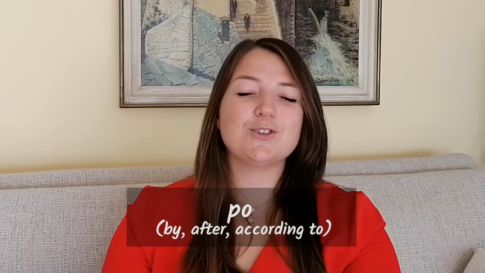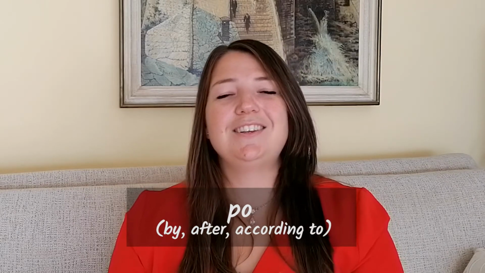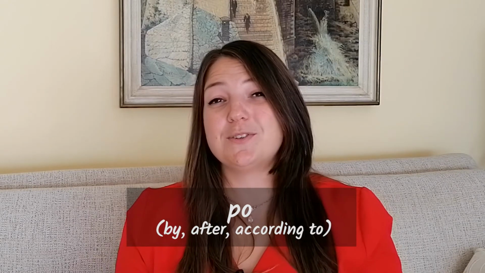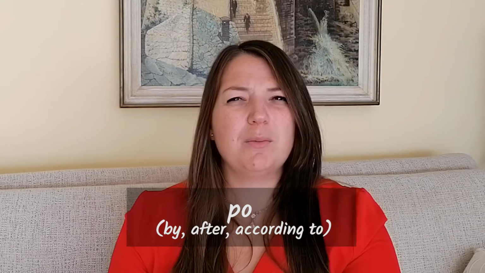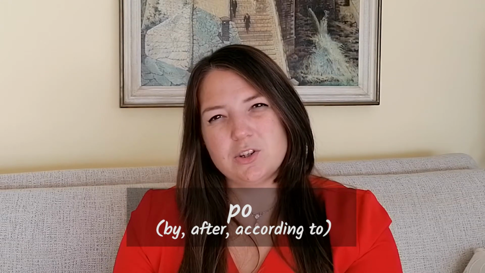The fourth preposition, which is very common for the locative case, is the preposition po. Now, this preposition is actually very hard to translate into English because it can be translated with several different prepositions. The most common ones are by or according to, and so on. So let's look at some examples and it'll be clearer.